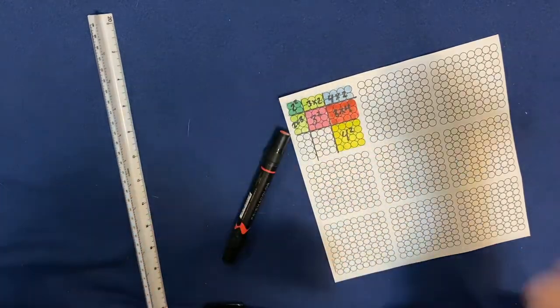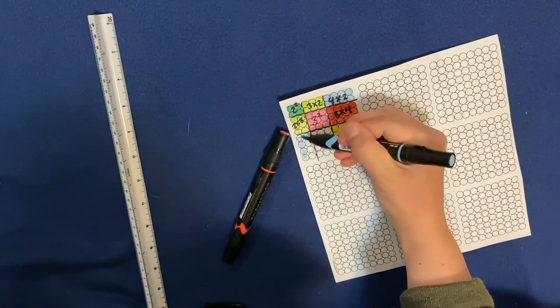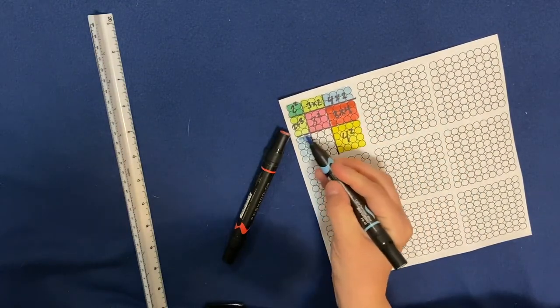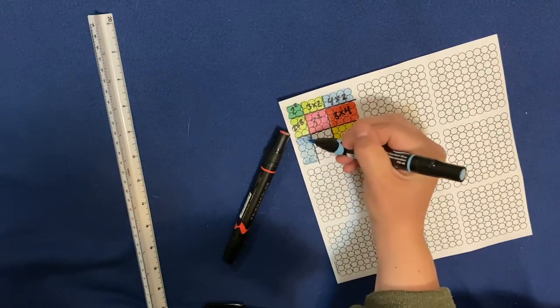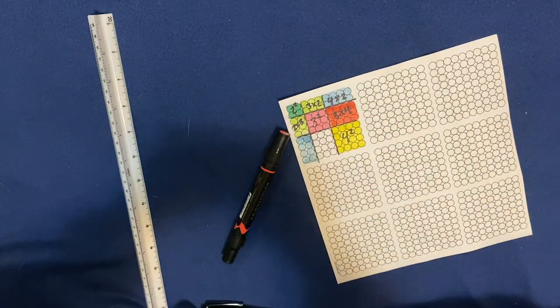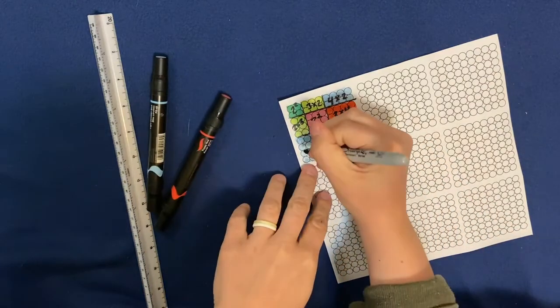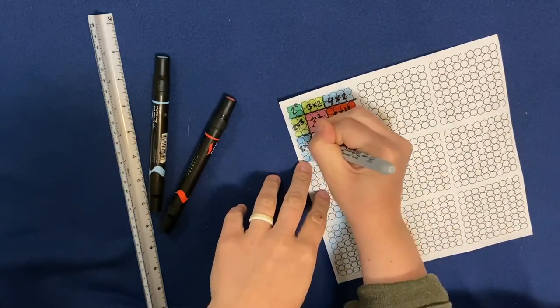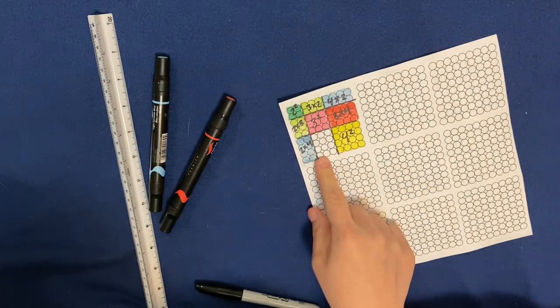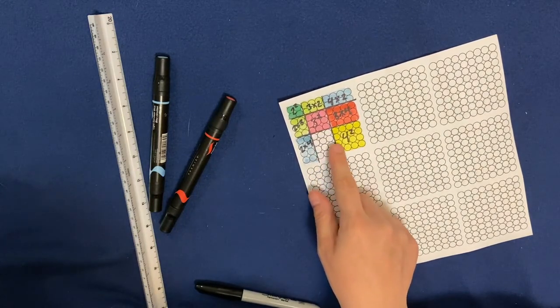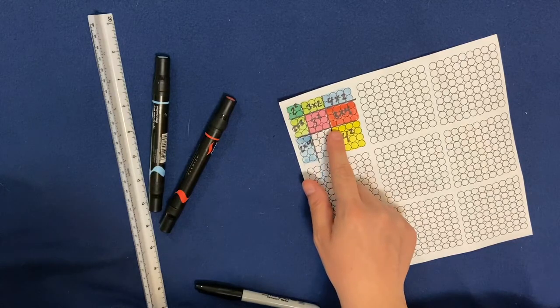Right here. So I'm going to draw it the same color. Since they are the same amount, I want to draw them as the same color. And this was 2 times 4. Cool. Now let's look here. We have 3, 1, 2, 3, 4 times.